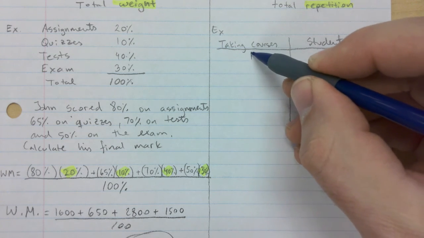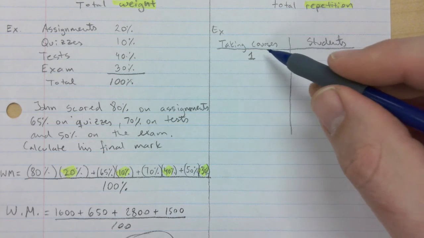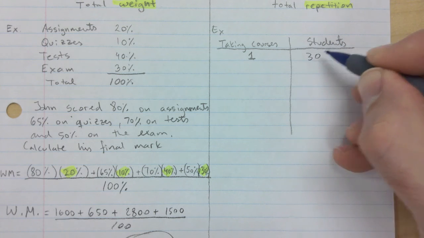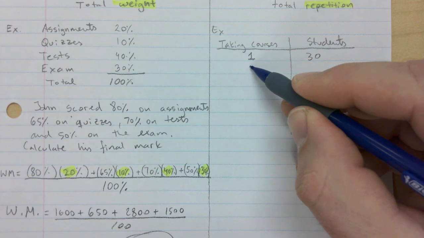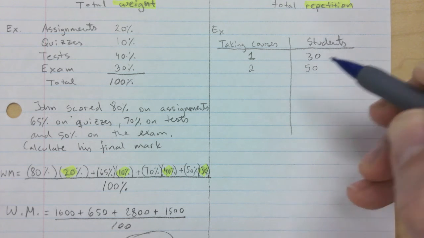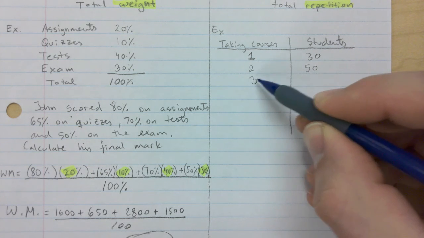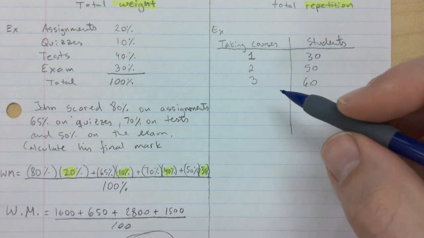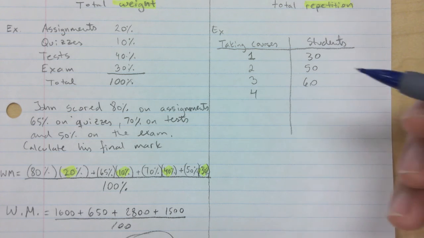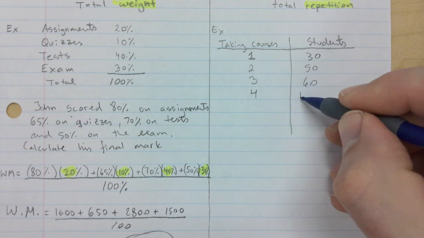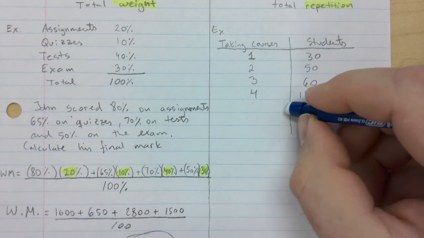So if the number of students taking one course is 30, the number of students taking 2 courses would be 50, 3 courses would be 60, 4 courses would be 125. And that's where it ends, I guess.